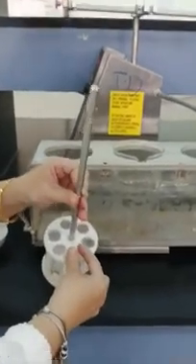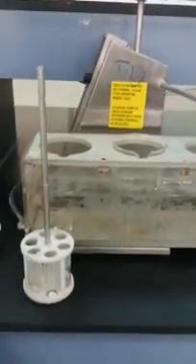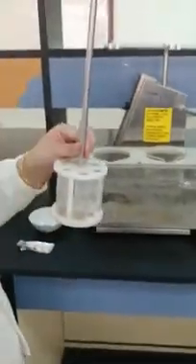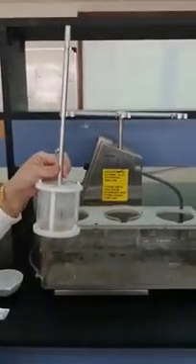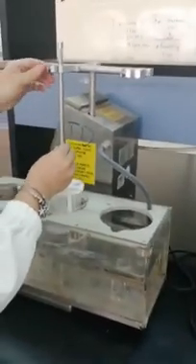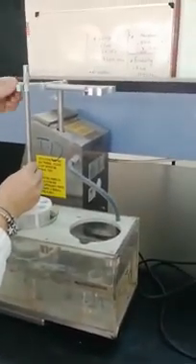We put it in the 6th cylinder and cover it in order to prevent the tablet from floating upward. Okay, put it in the holder, and the device started.